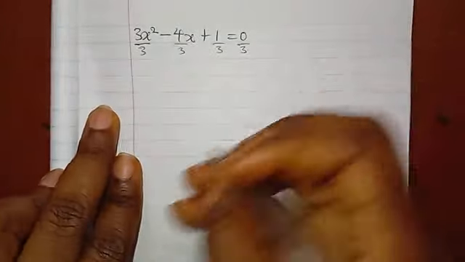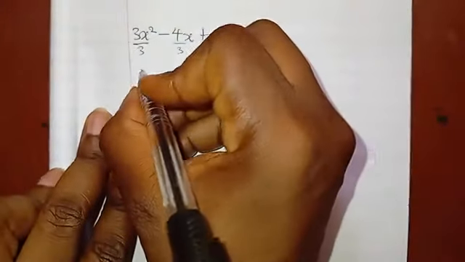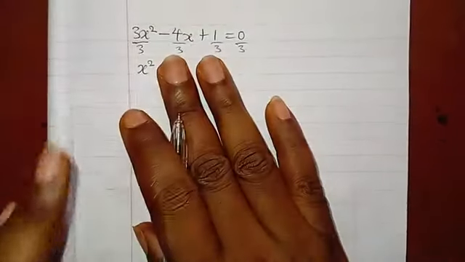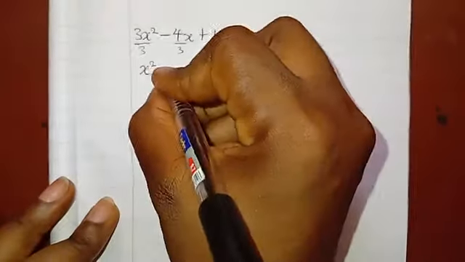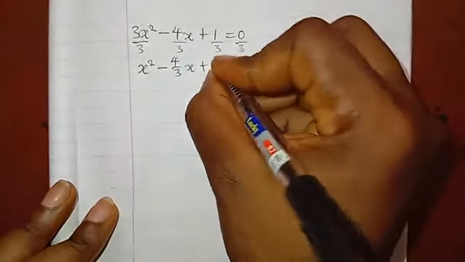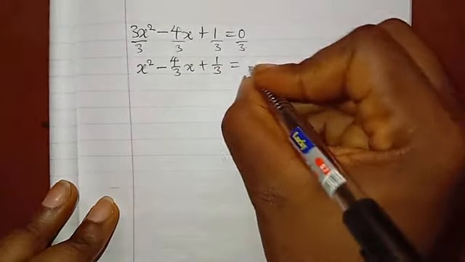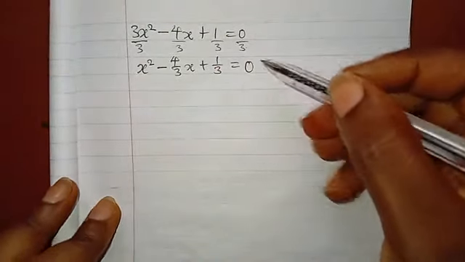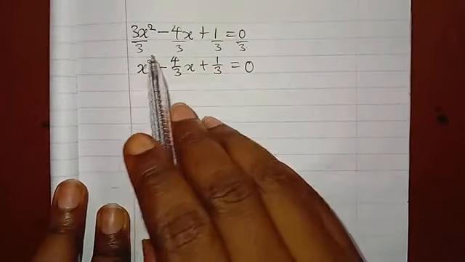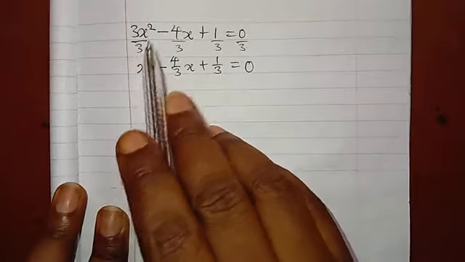Okay, so 3 divided by itself is 1, so that x squared is now just x squared, and then minus 4 over 3x plus 1 over 3 is equal to 0, because 0 divided by 3 is 0. So we've gotten our x squared to have a coefficient of 1.